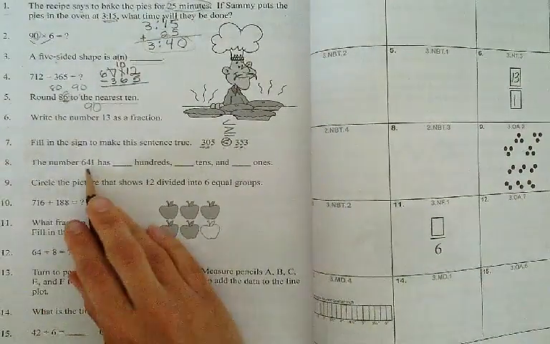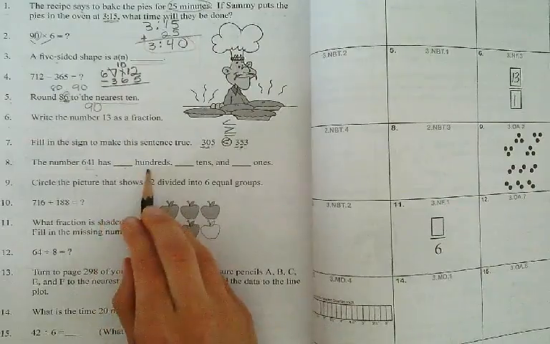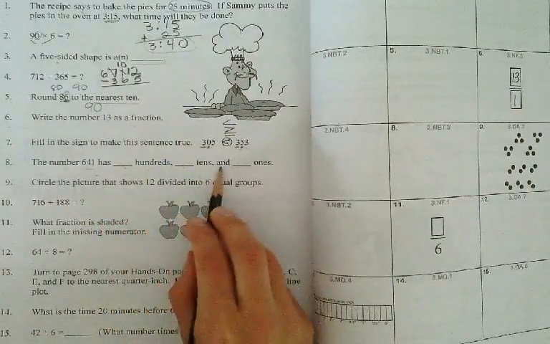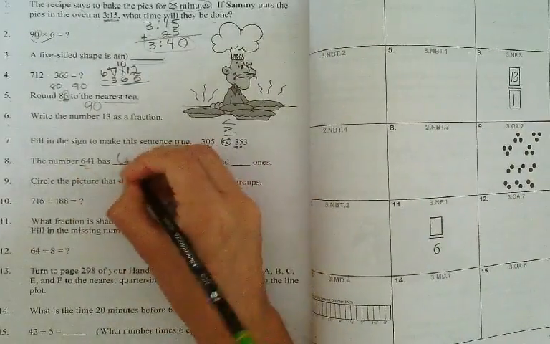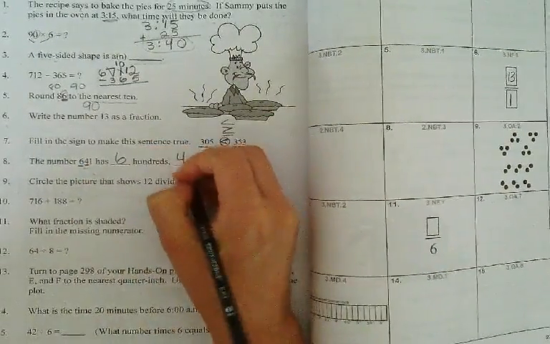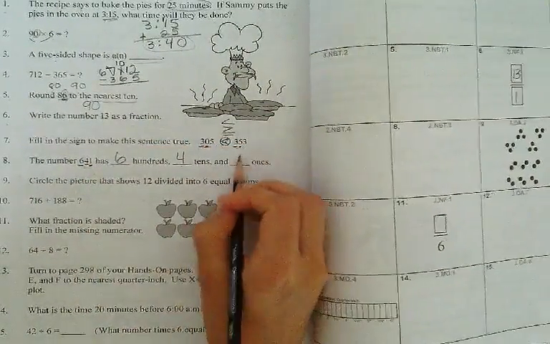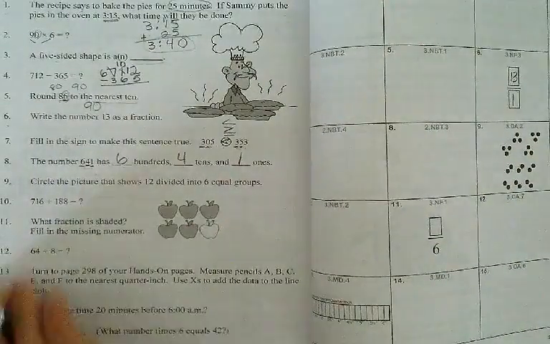8. The number 641 has blank hundreds, blank tens, and blank ones. So it has 6 hundreds, there's 4 tens, and it only has 1 one.